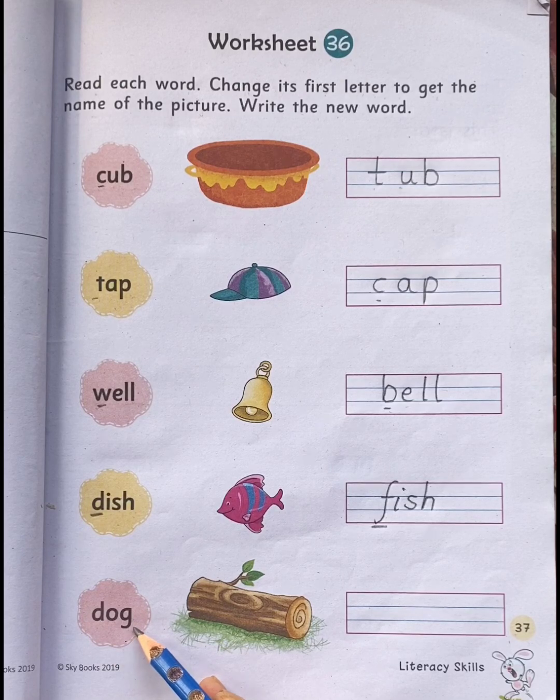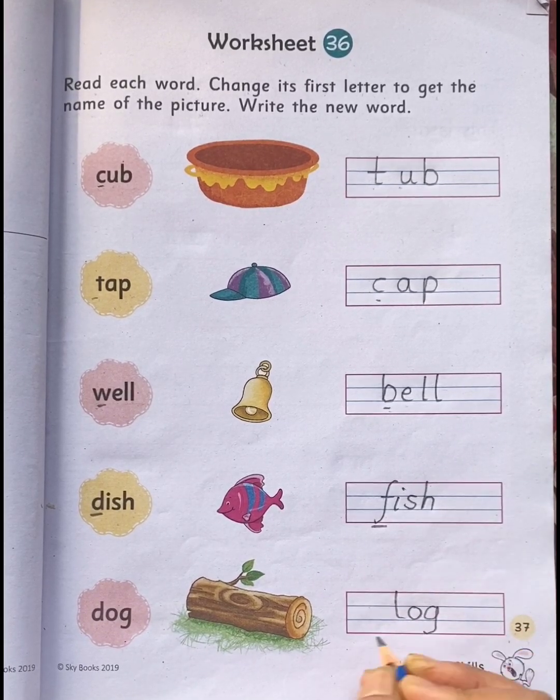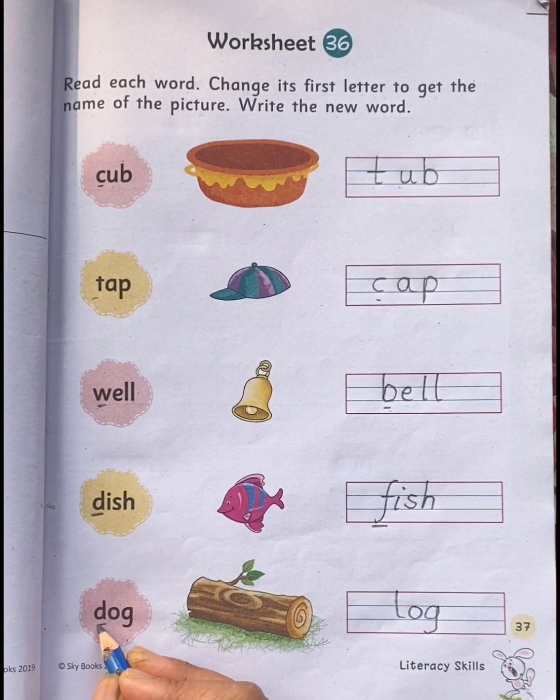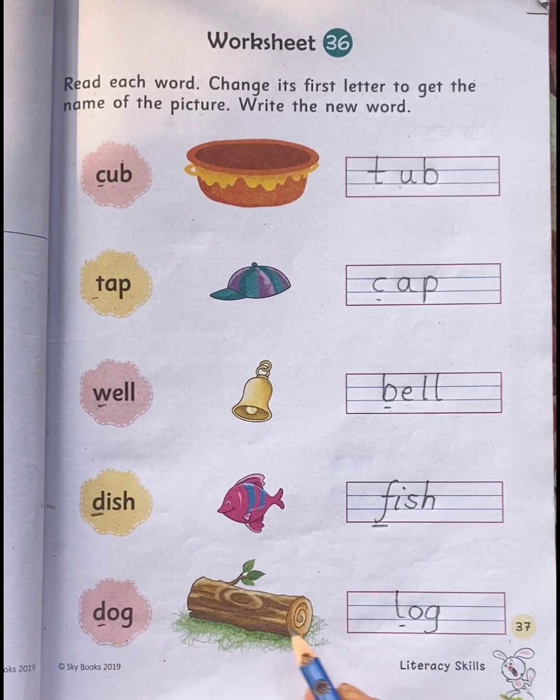See the last word. D-O-G, dog. And what is this, children? Log. L-O-G, log. On place of D, we have written L. Dog, log.